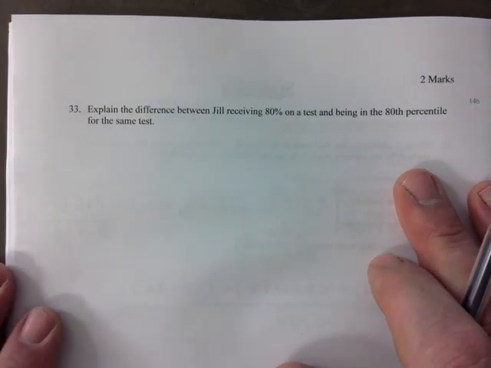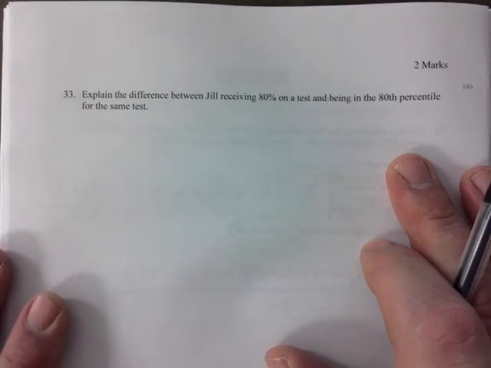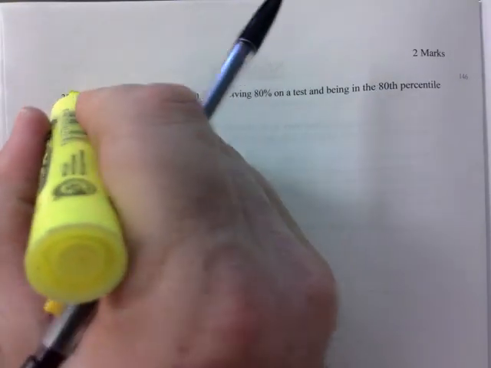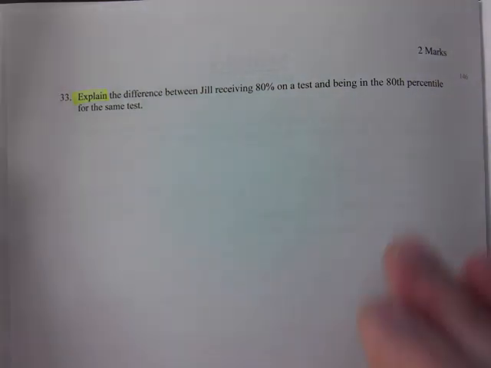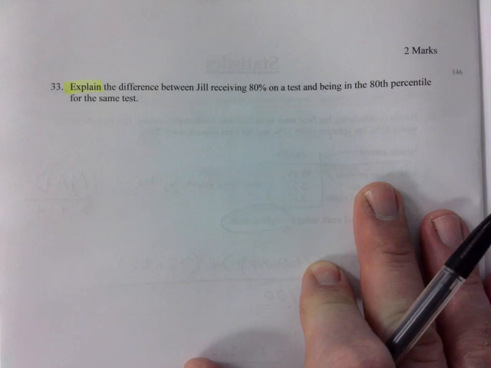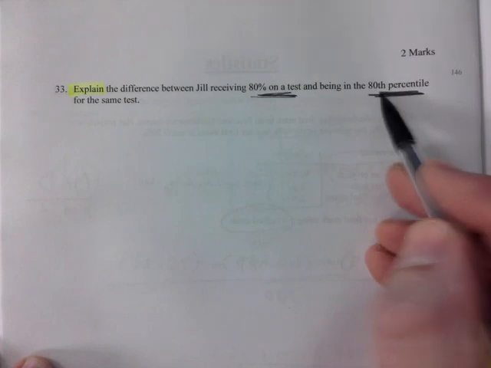Next question. Explain the difference between Jill receiving 80% on a test and being in the 80th percentile for the same test. I'm going to skip this one. Nope, don't skip it. But explain means more than just a few words. Anybody want to give it a shot? 80% of the test versus 80th percentile.